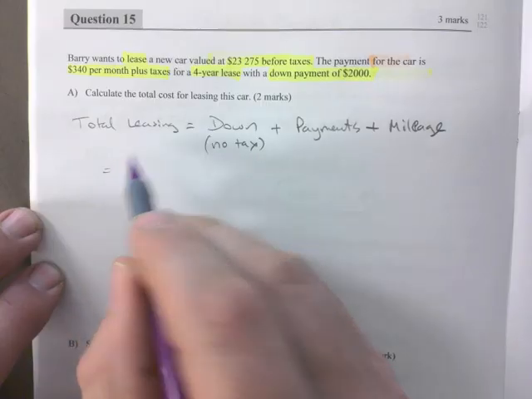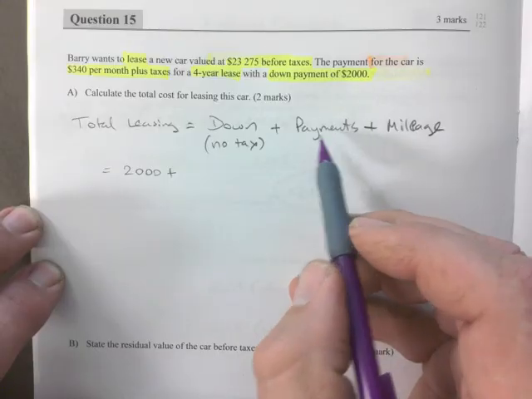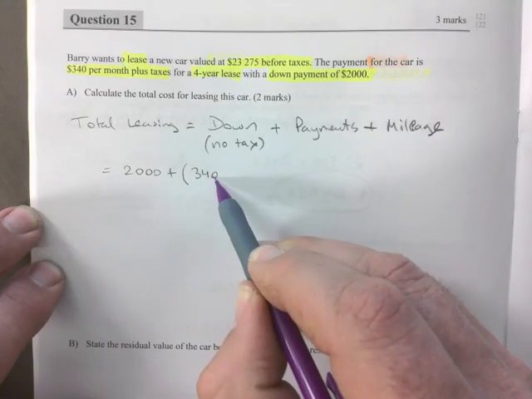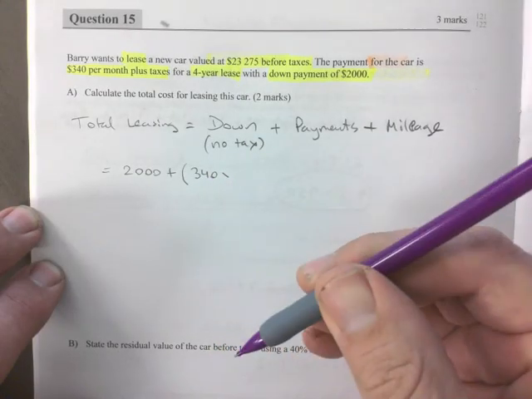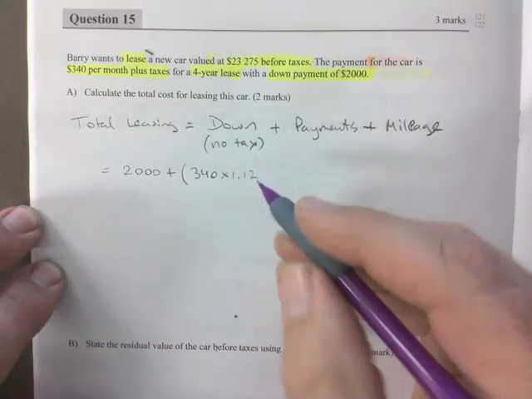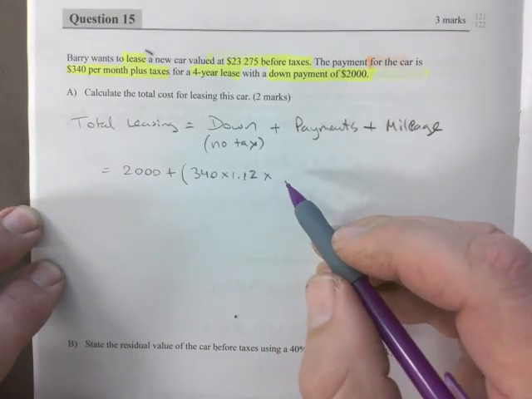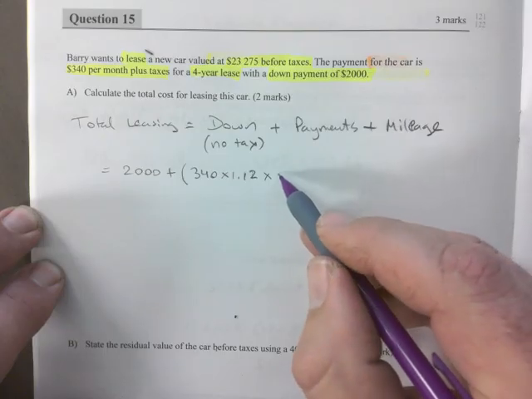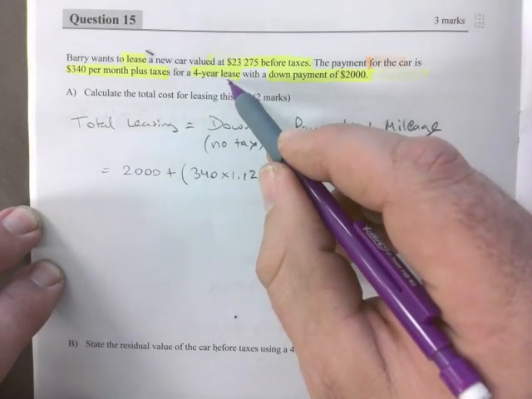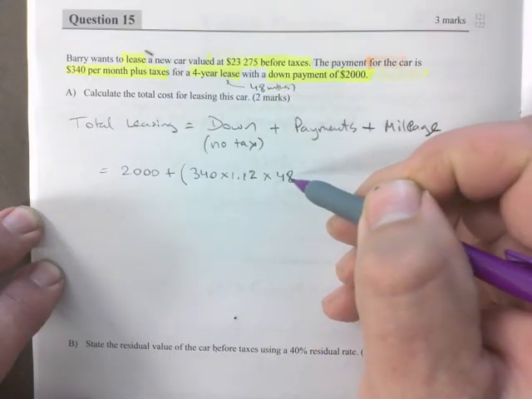So let's see what we do have. We have the down payment. The total payments, watch what I'm going to do here. I'm going to take the $340. I'm going to add taxes to it. And this is happening over 48 months. That's right. 4 times 12. So I'm just going to go 48. I hope you're okay with that. 4 years is 48 months. You could go times 12, times 4.